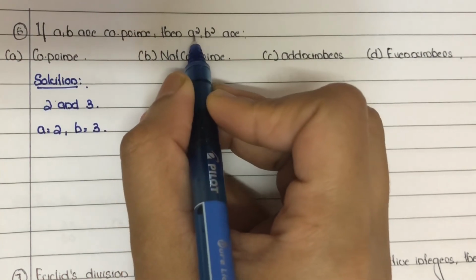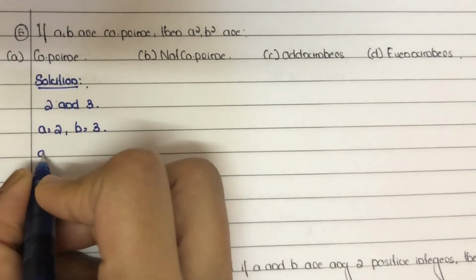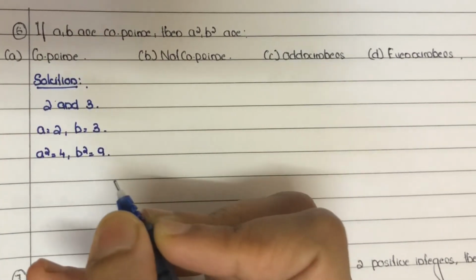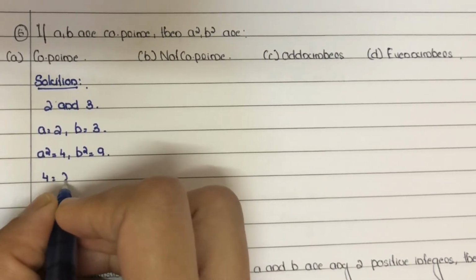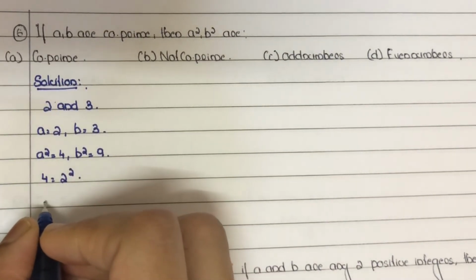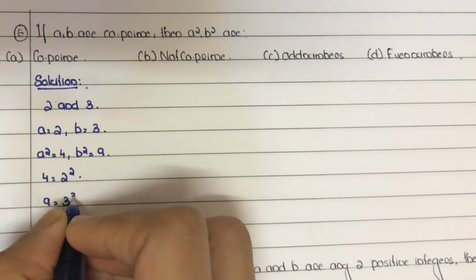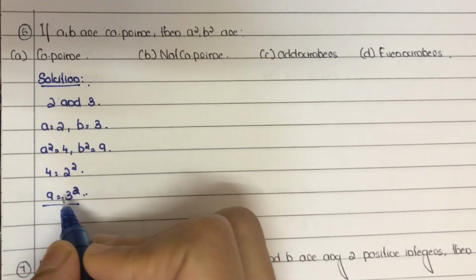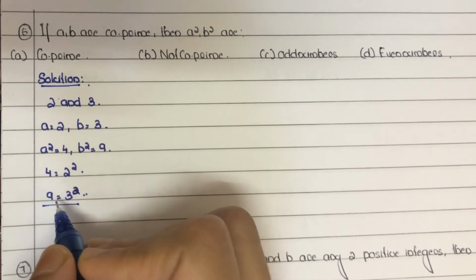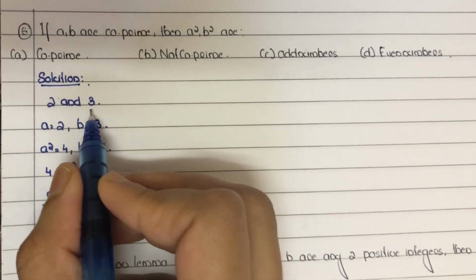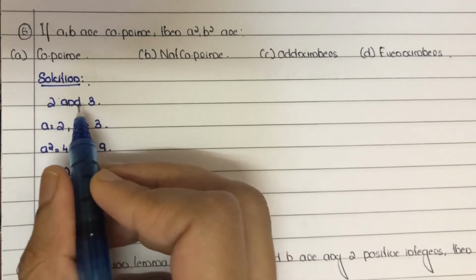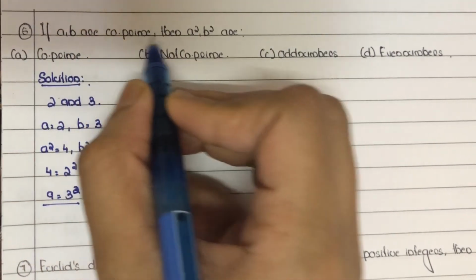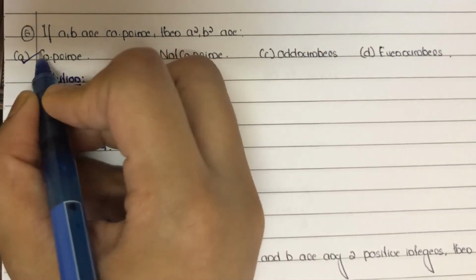Now the question is to find out the value of A square and B square, isn't it? So A square is equal to 4 and B square is equal to 9. Okay. Now 4 factors: 4 is equal to 2 raised to 2 and 9 is equal to 3 raised to, sorry, 3 raised to 2. Again, 4 and 9 have only one as the common factor, that is, 4 and 9 are co-primes. That is, if 2 and 3 are co-prime to each other, then 2 square and 3 square are also co-prime numbers. That is, if A comma B are co-prime, then A square comma B square are also co-prime. Option A.